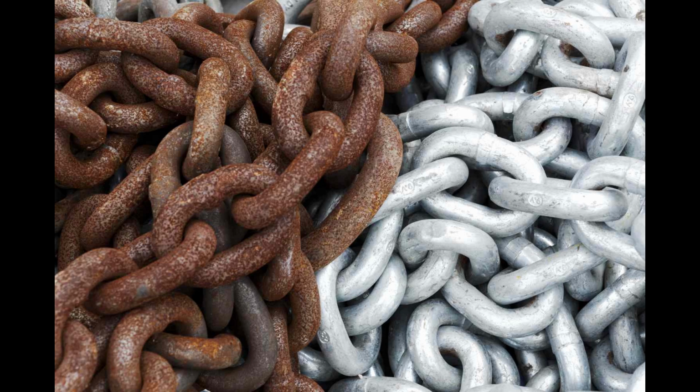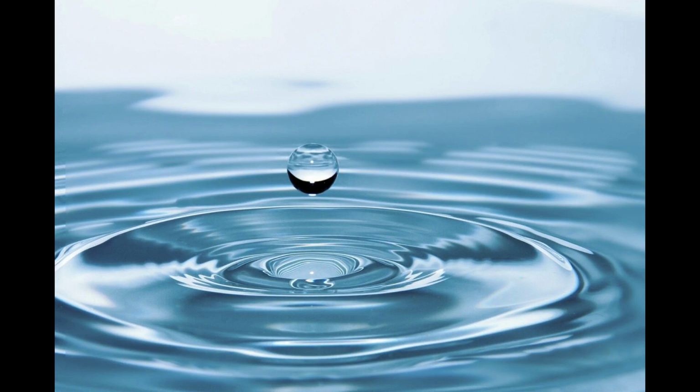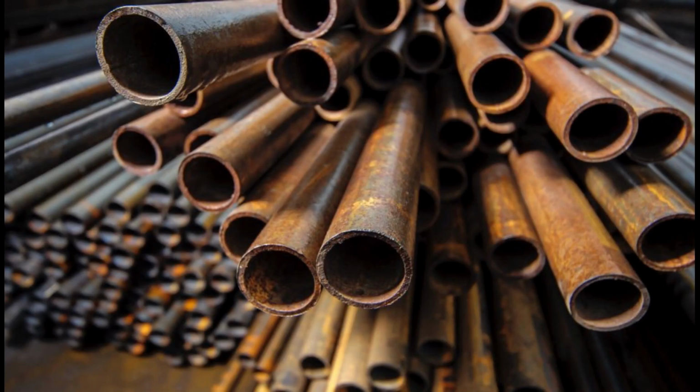Second is the presence of moisture. Rust can't form without water. The reason why iron pipes often rust from the inside is that water vapor condenses on the metal. The presence of moisture speeds up the rusting process because it provides the electrolyte needed for the reaction to occur.